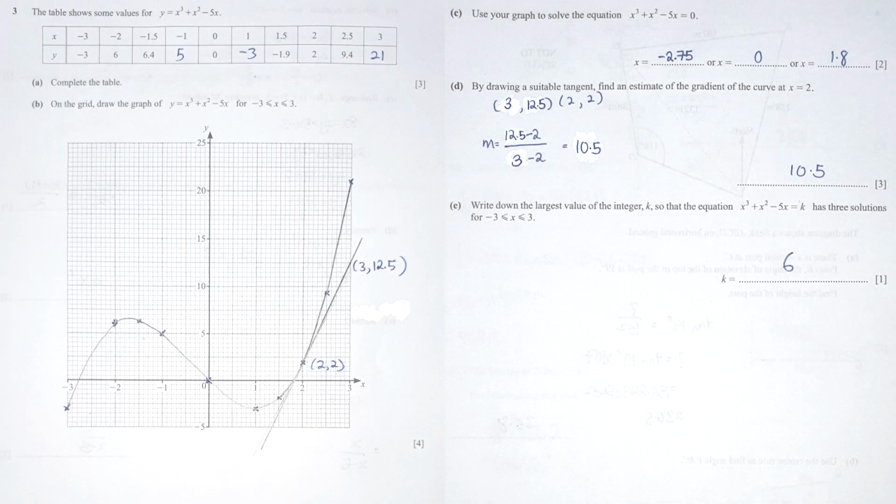As for question 3, pretty straightforward. To complete the table, simply substitute x equals negative 1, 1 and 3 into the formula. Then you get the respective y results as 5, negative 3 and 21. With that being said, you can now proceed and plot down the coordinates and construct the graph. It should look as below.